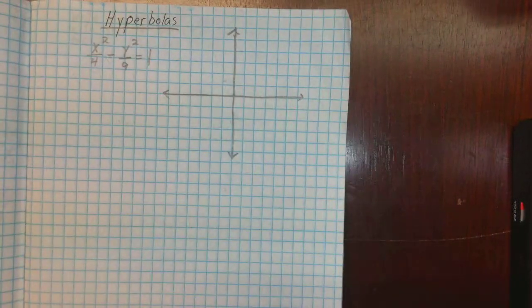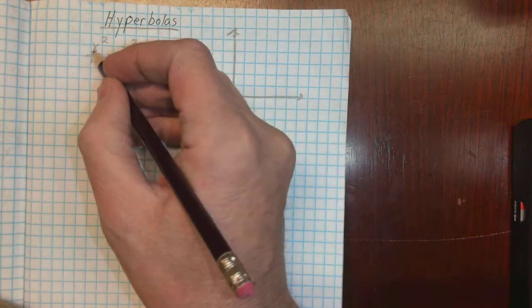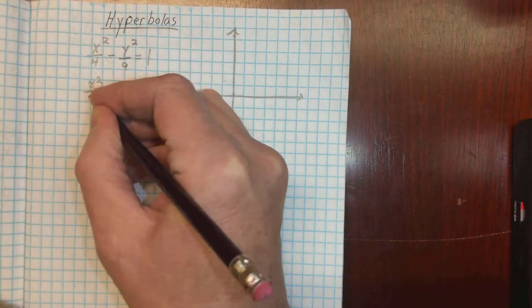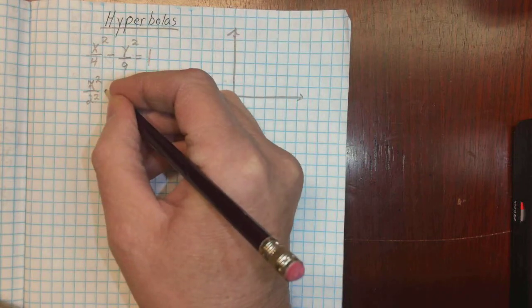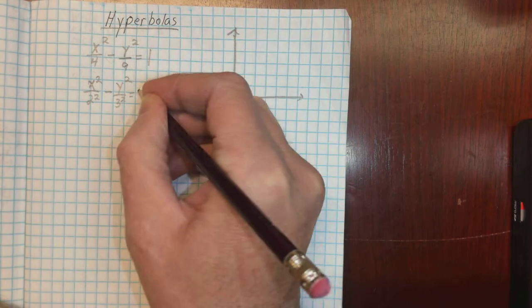Now I want to build the framework for this. So now x squared is over 4. I'm going to rewrite this as x squared over 2 squared minus y squared over 3 squared is equal to 1.